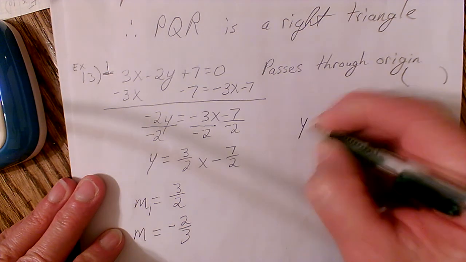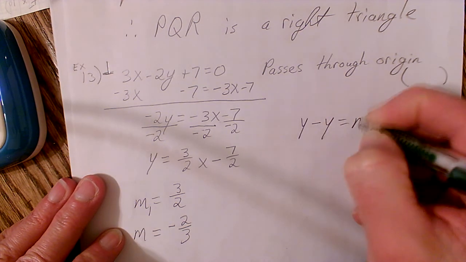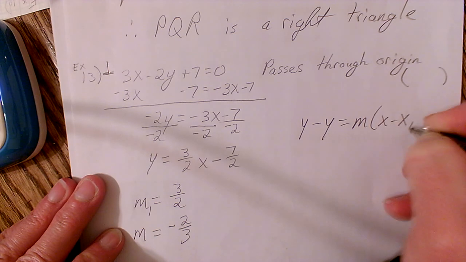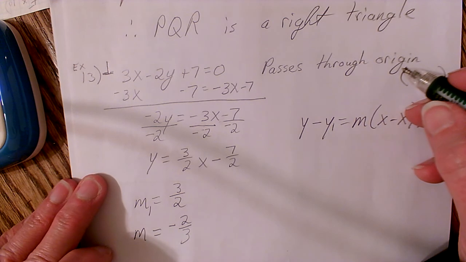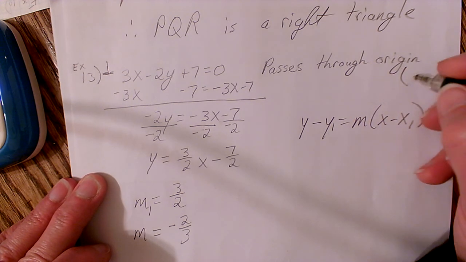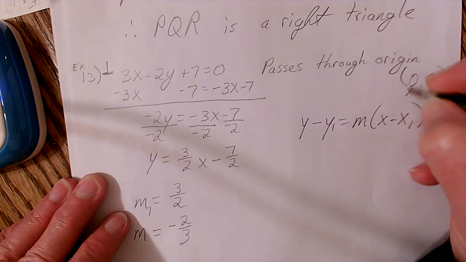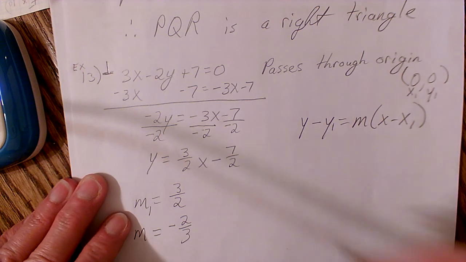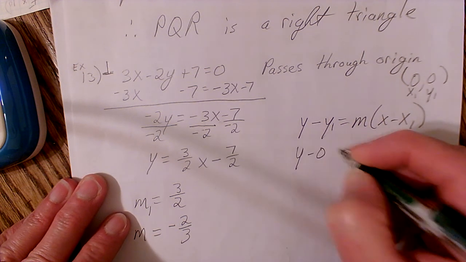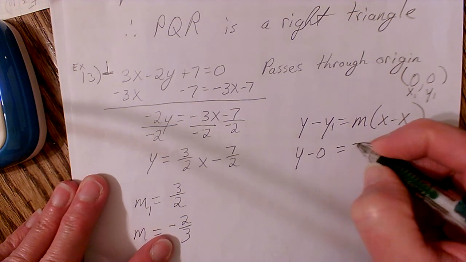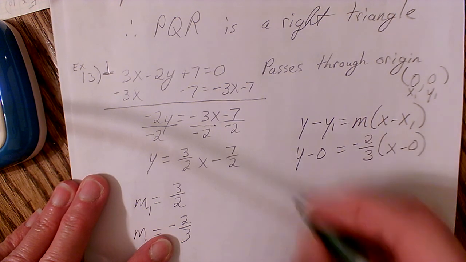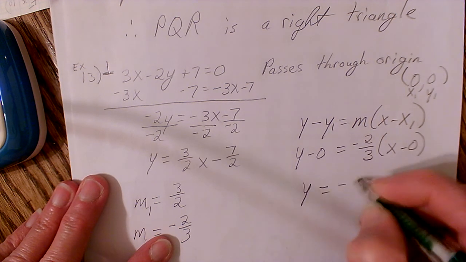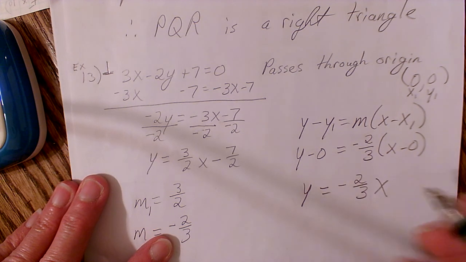So let's go right back to y minus y1 is equal to m times x minus x1, the point-slope form again. We're missing a point here. Remember, it's supposed to pass through the origin. The origin is the point 0, 0, so we do have a point. Our x1 and y1 are both 0, so it'll be y minus 0 is equal to negative 2/3 times x minus 0. That's just going to be y is equal to negative 2/3 x.